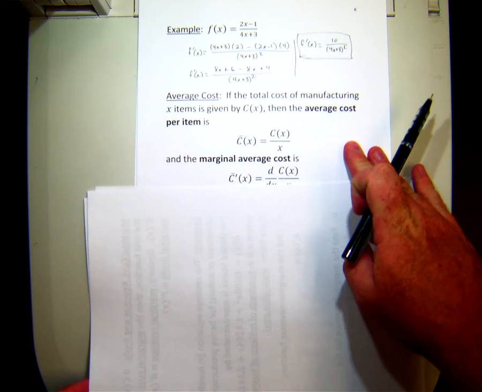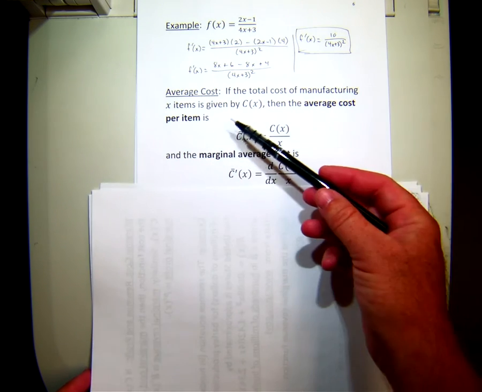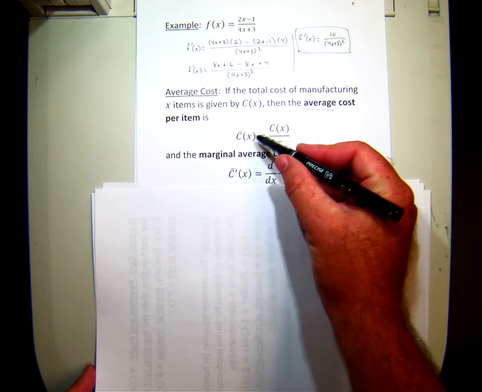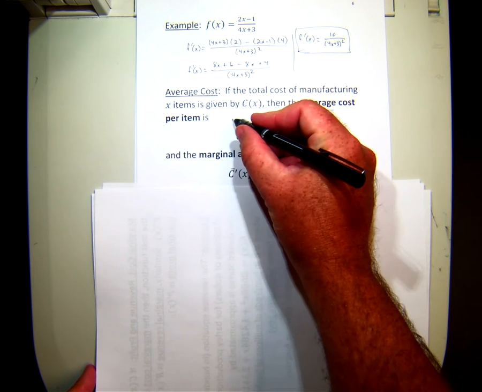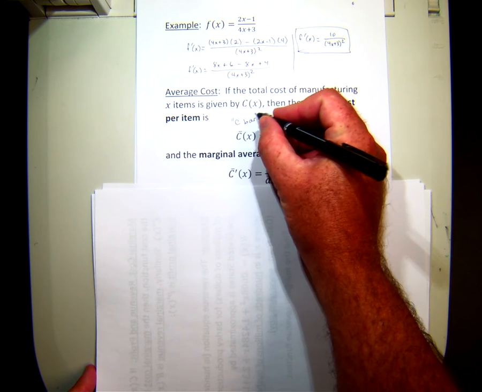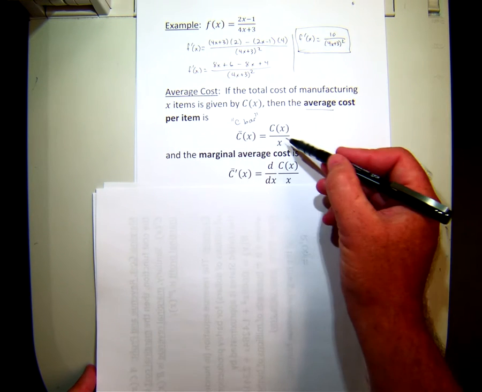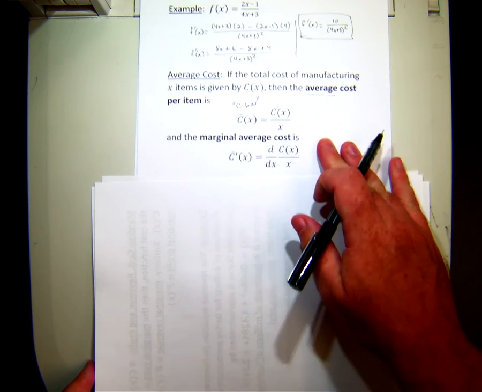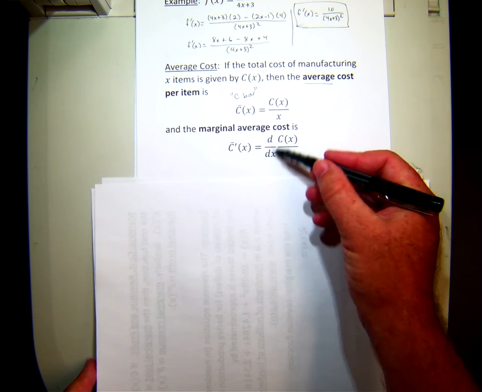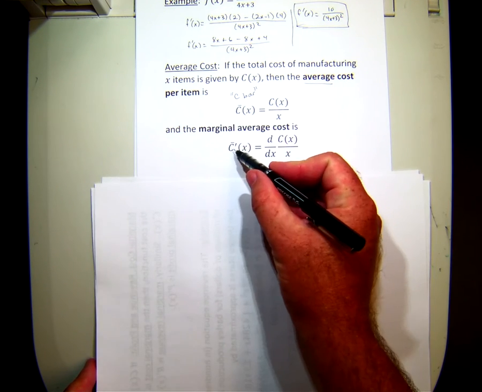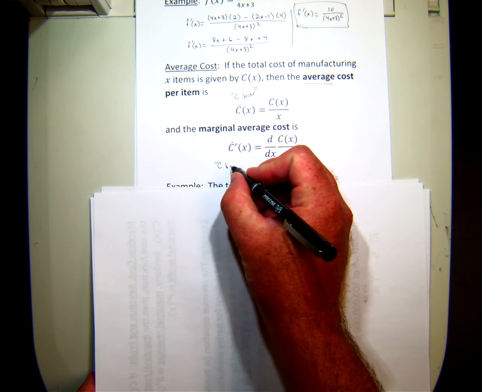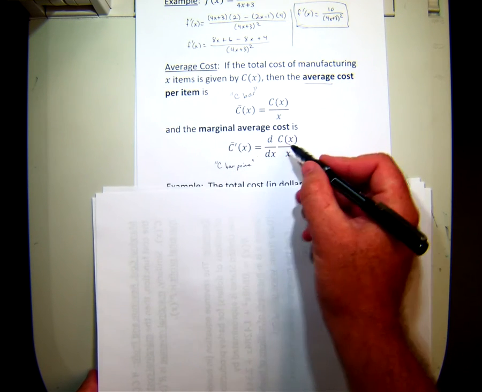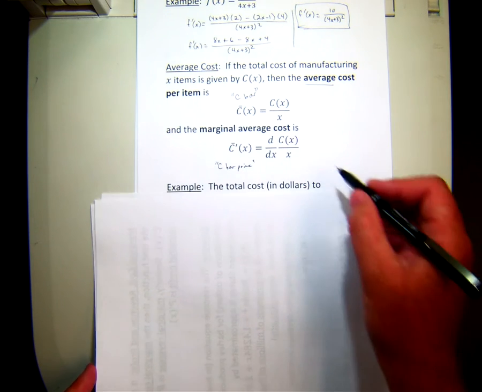Here's an application. If the total cost of manufacturing x items is given by C of x, the average cost per item, we call this C bar, is given by C of x divided by x, right? Average. You divide by how many things there are. The marginal average cost is the derivative of that function. Notice that this is C bar prime. C bar prime of x is the derivative of C of x over x.